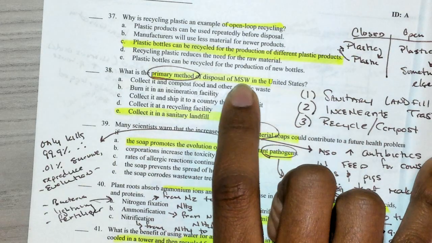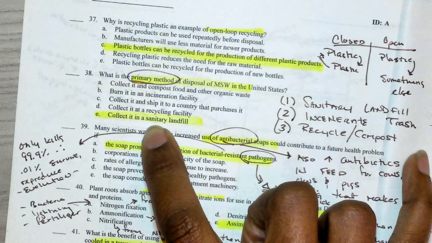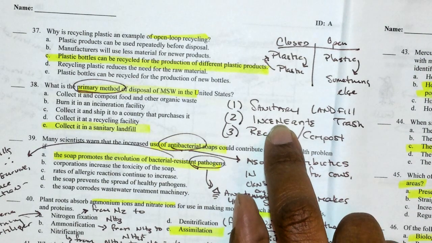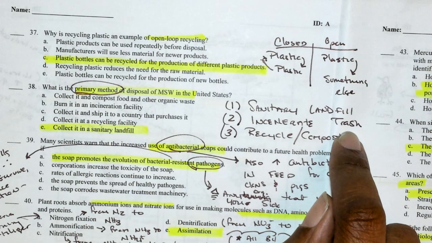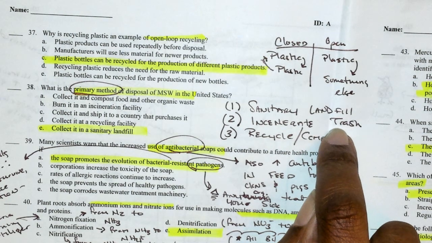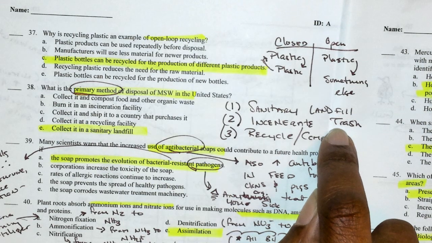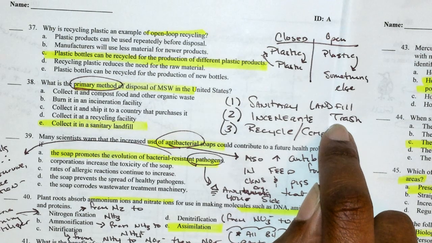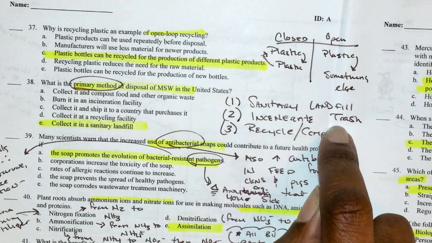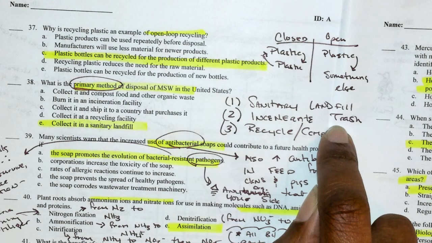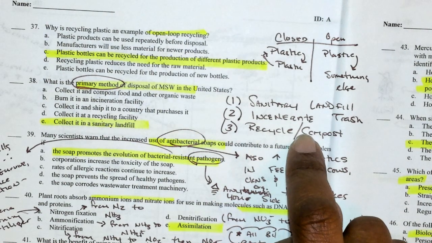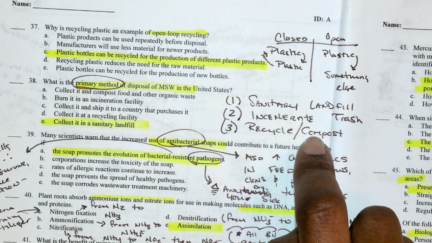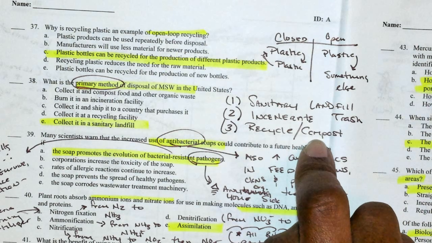The primary method of disposal of MSW in the United States is a landfill. Okay? The other options are to burn or incinerate the trash, which is difficult and can increase air pollution unless you are able to capture all of that heat and capture some of those pollutants in some way, shape, or form, which is possible. You can incinerate and capture. It's a little expensive, but it can be done. The other option, of course, is to recycle and to compost. Compost is going to be for your organic material, like the food that you didn't eat, your waste food. Okay?